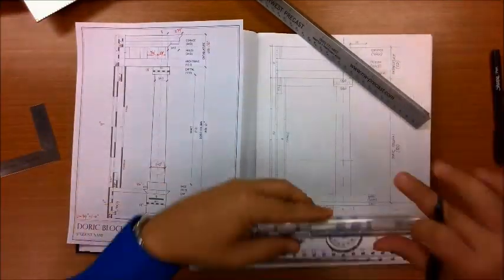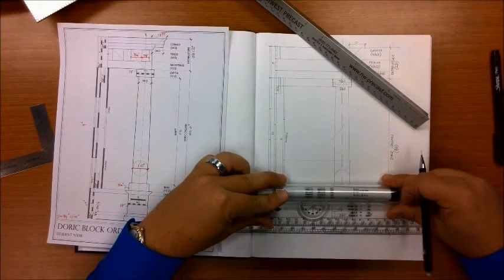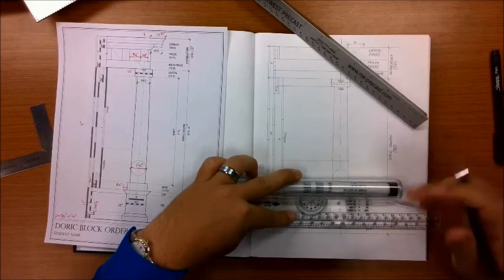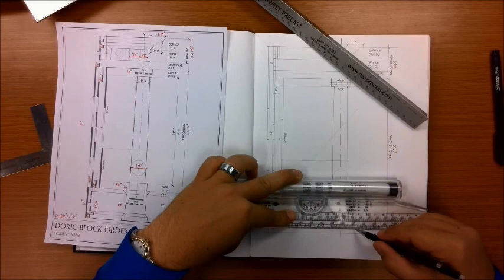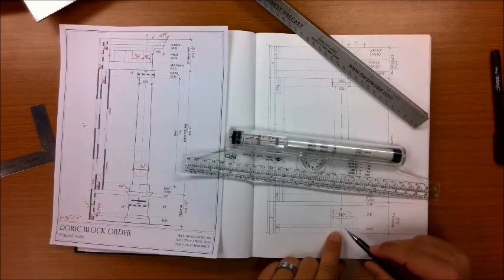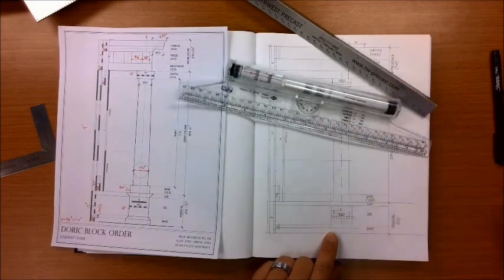So, I'm going to get my rolling ruler here to create a parallel line. From that first division over, I'm going to go up just until I can get that portion of the base.